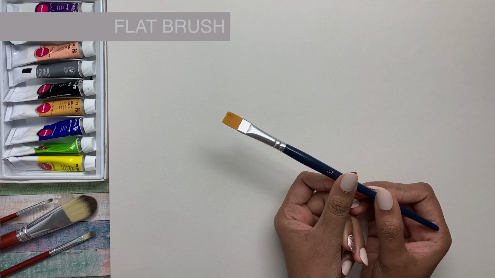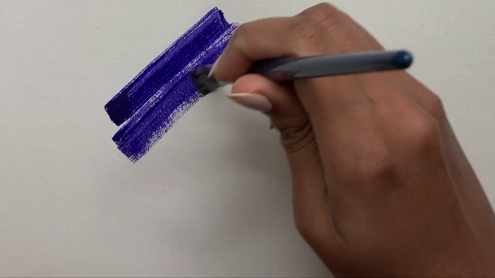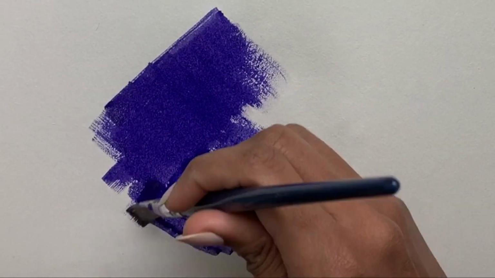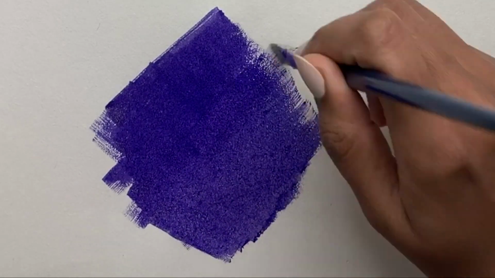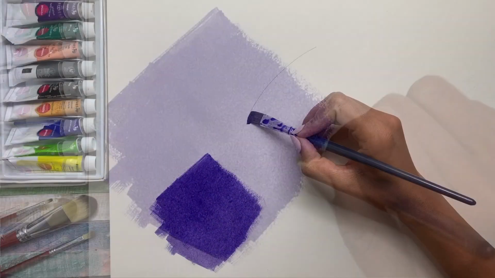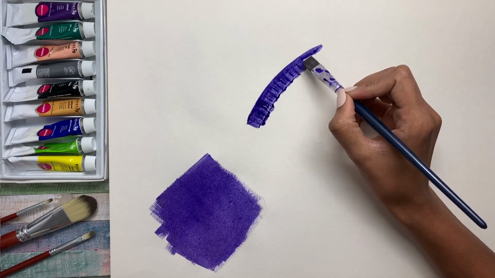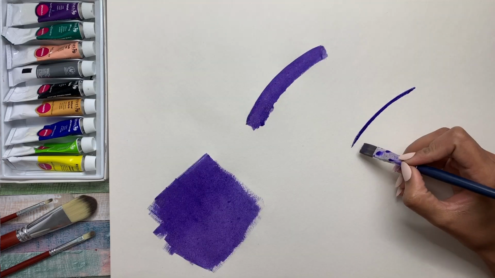The flat brush is ideal for washes and to fill up wide spaces quickly. It allows broad strokes which are seamless, which makes it perfect for painting backgrounds. It can be used to define edges and make stripes.